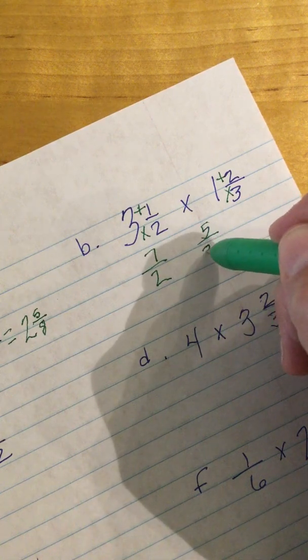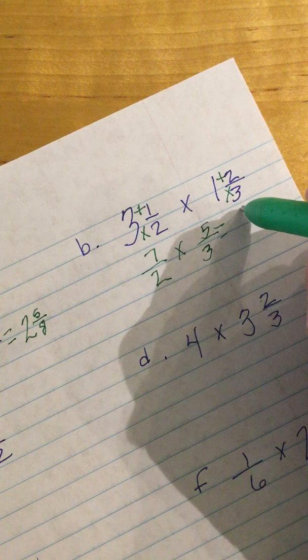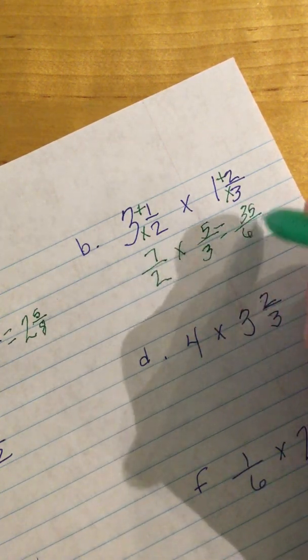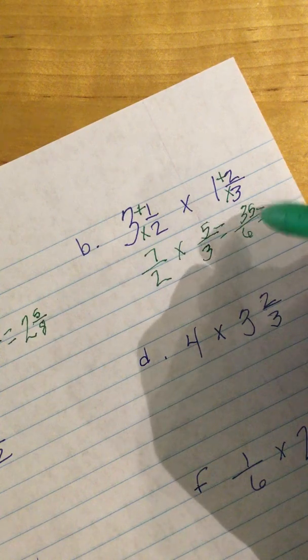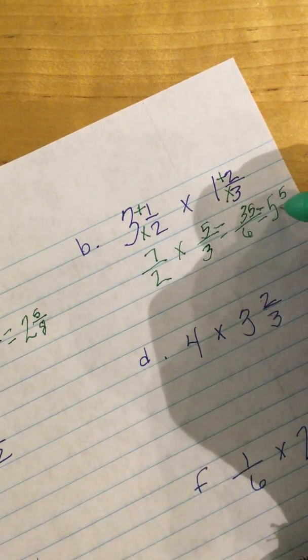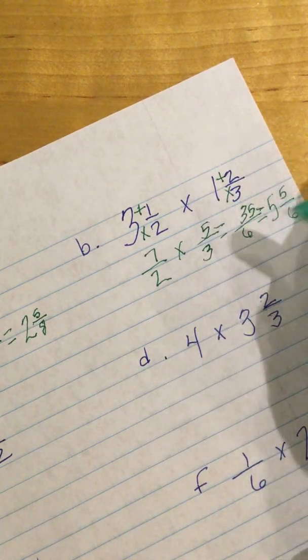And there we go, 5/3. Multiply, 7 times 5 is 35. 2 times 3 is 6. How many times does 6 go into 35? Let's say 5 times with 5 left over, because 5 times 6 is 30. And then you would have your 5 left over.